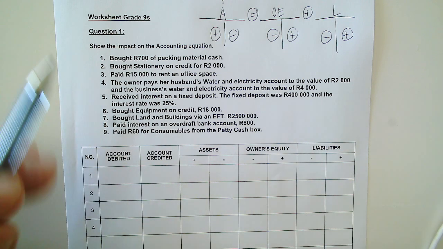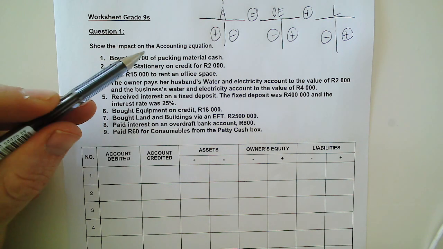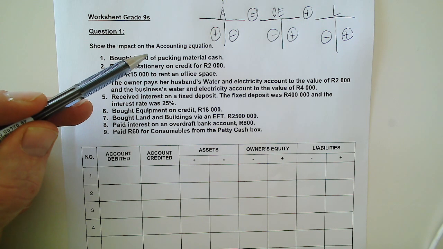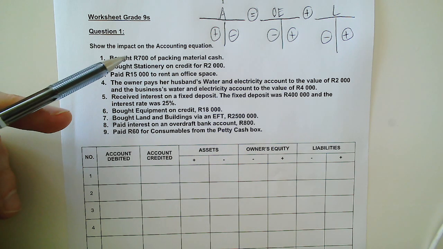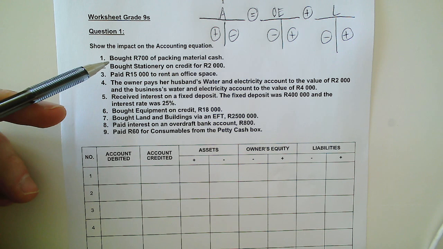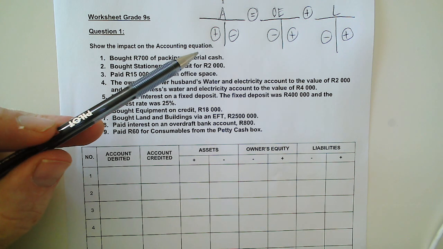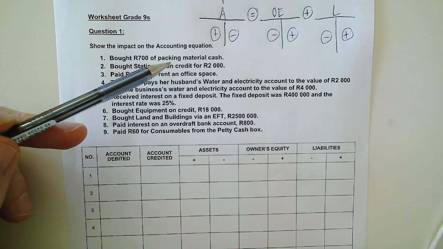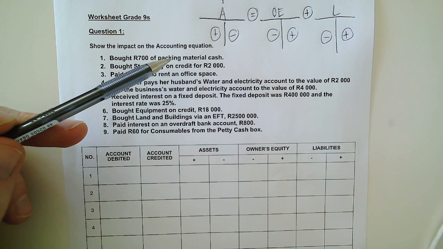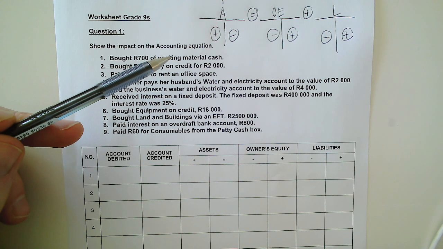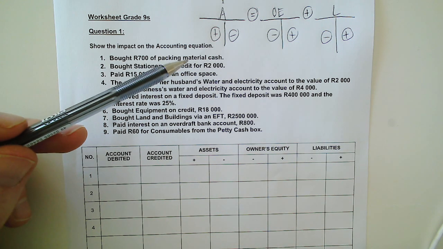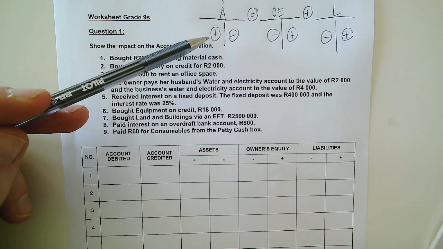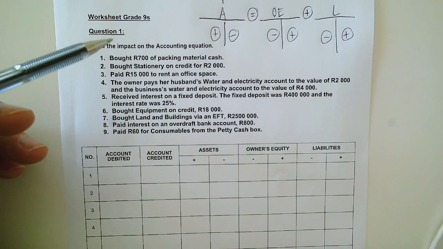Okay, so firstly, I have to identify, number 1, what are the 2 accounts affected by this transaction. So there's normally 2 accounts affected. Okay, so I bought packing material. Normally the rule of thumb for me is whatever I purchase, whatever I buy, that specific item will get debited and the other account will then be credited. Okay, but there are certain rules, so therefore I'm going to go through that with you now.